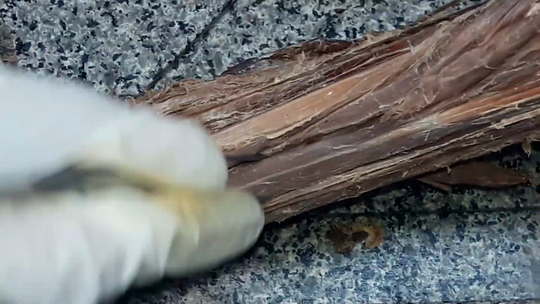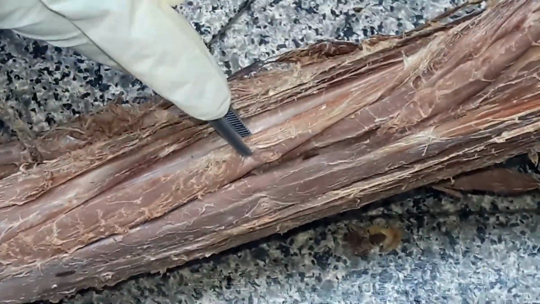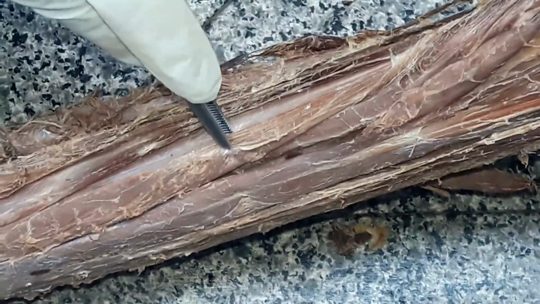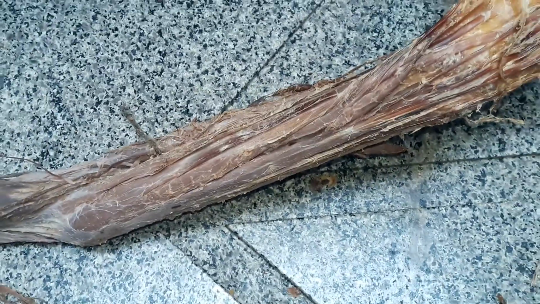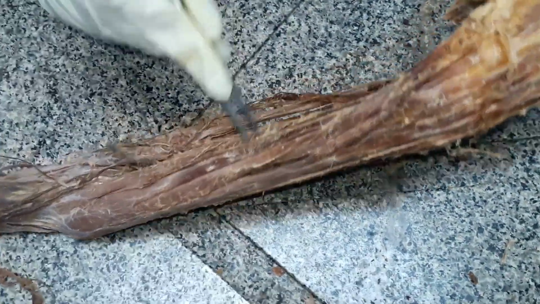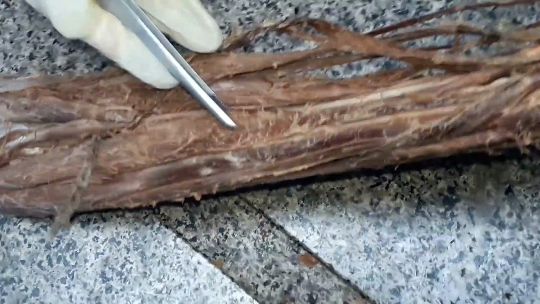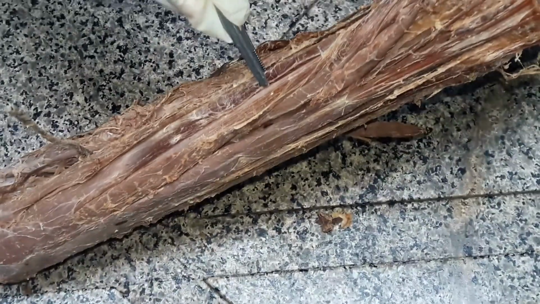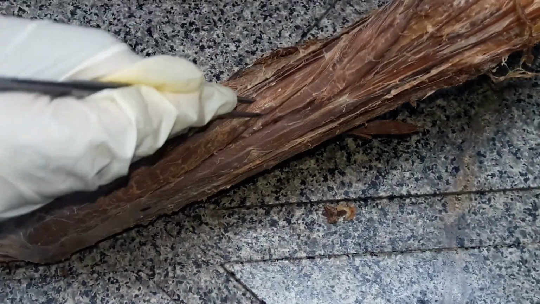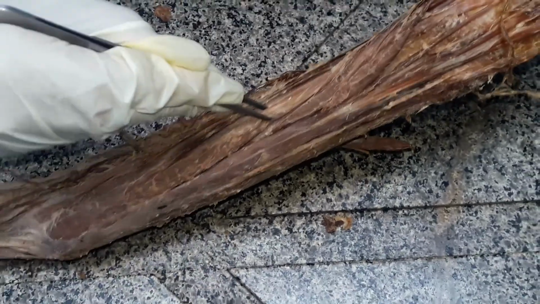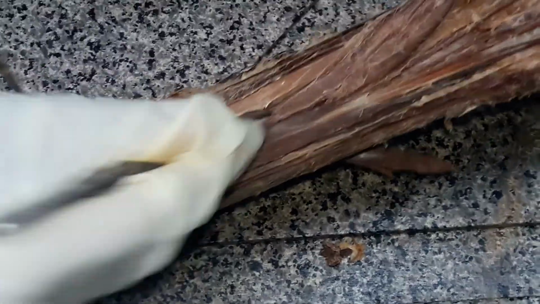And then next to that, you have the extensor carpi radialis brevis. Okay, sorry, let's repeat that again. Flexor carpi radialis, brachioradialis muscle, extensor carpi radialis longus, extensor carpi radialis brevis is here.